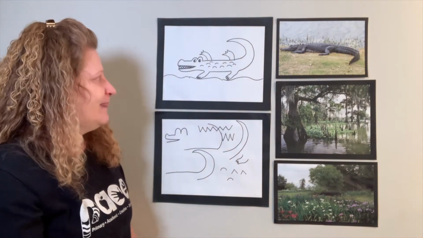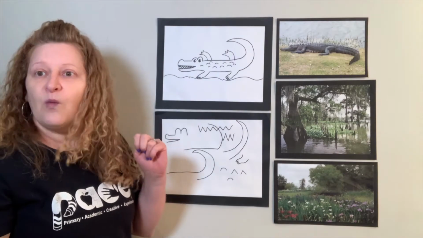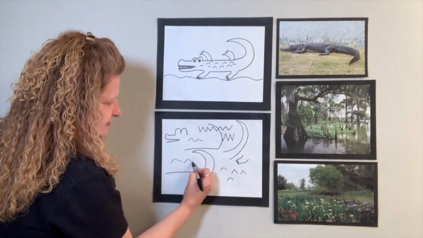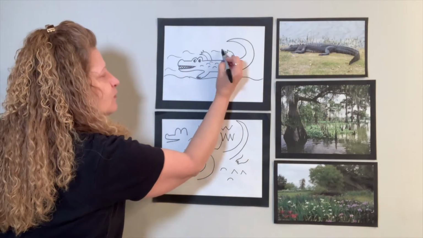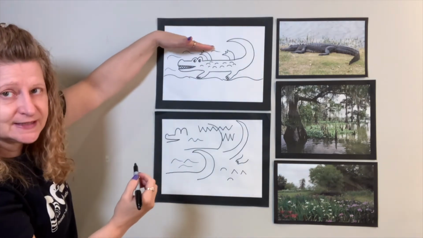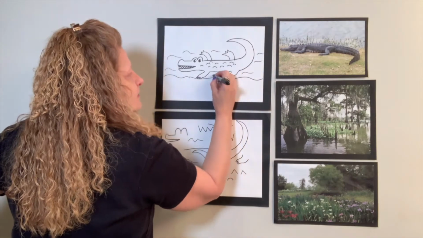Now the next thing that we need to draw is the water. And so to draw the water, we're just going to kind of use some wavy lines. And remember, he is in the water. Now we don't want to go too high up because we're going to be making the sky part of our picture today. And so there we go.